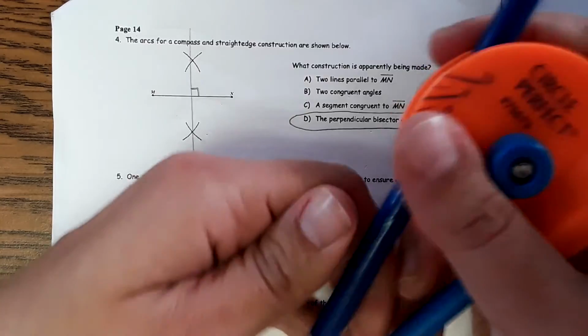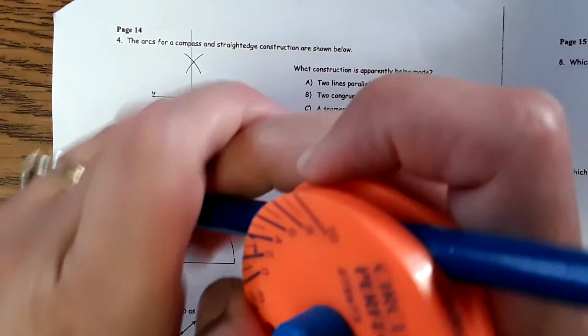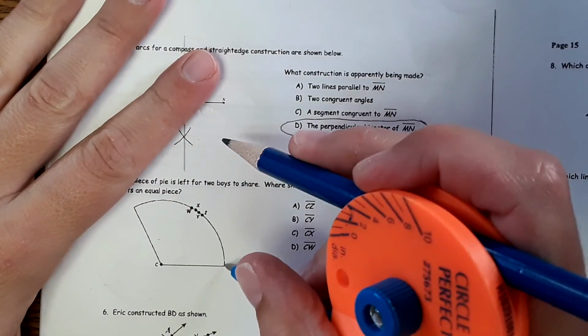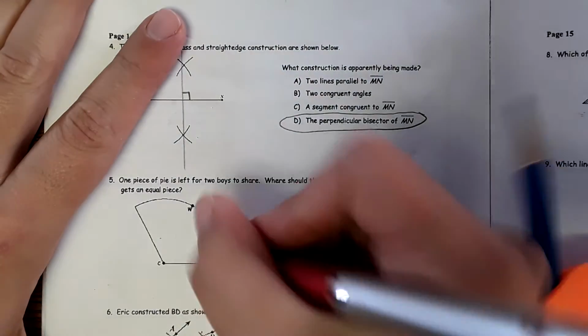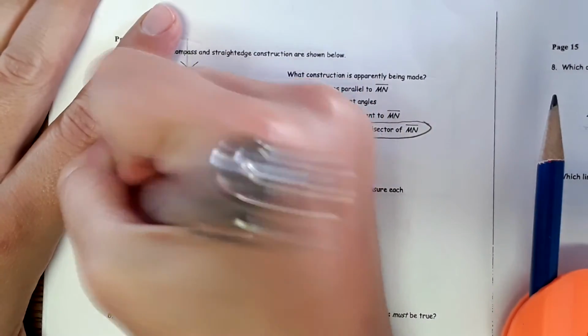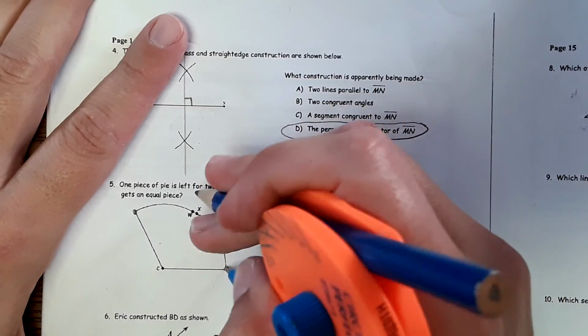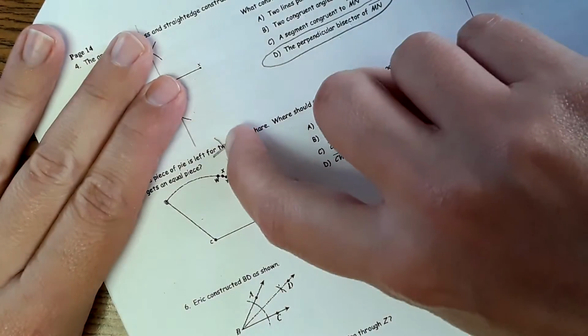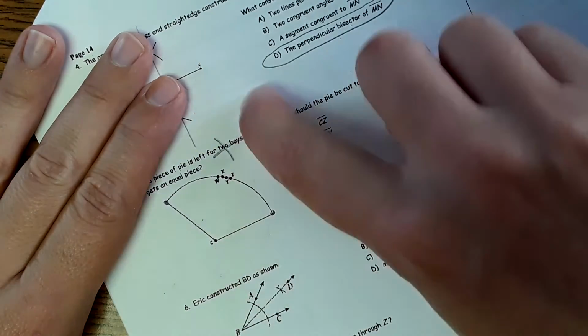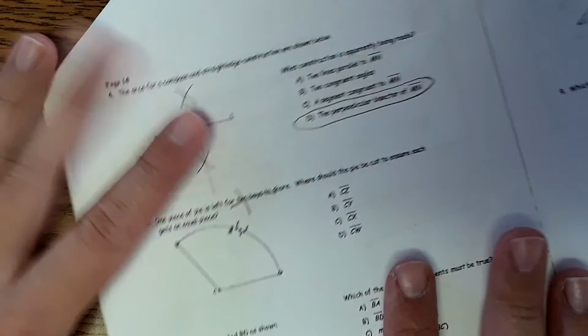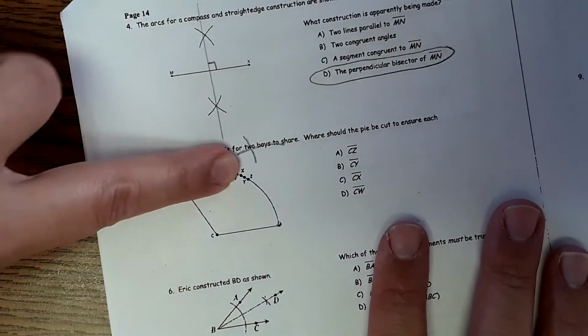But in order to find the exact middle, you would have to use your compass, put it on this point and this point. Find the point right here. Do the cross, and then connect it using a straight edge, and whichever point it goes through will be the middle. And some of them you do have to actually do the construction to figure it out. So I'll let you work through the quiz.